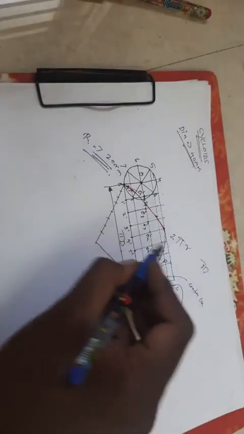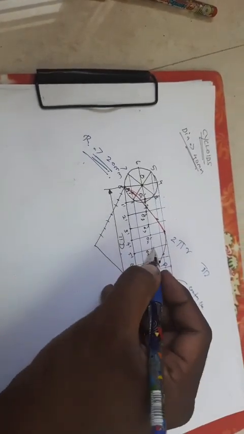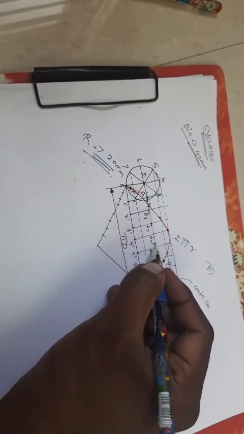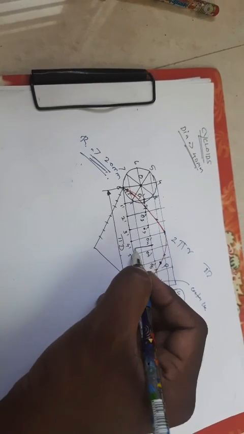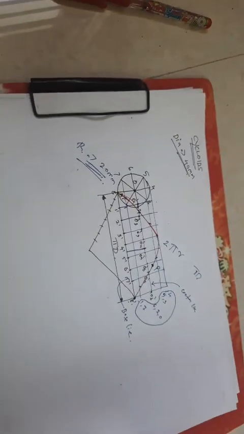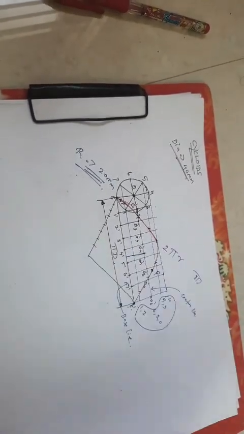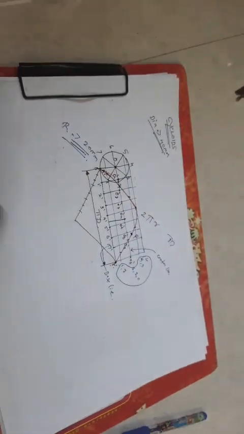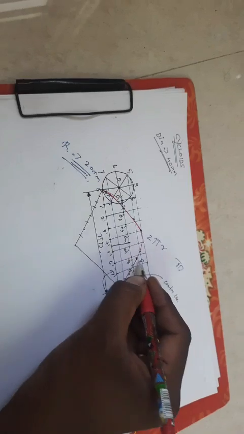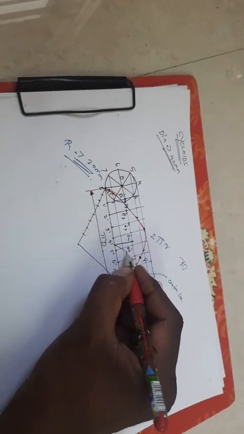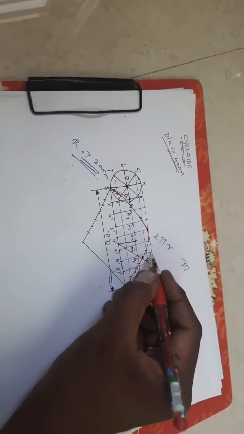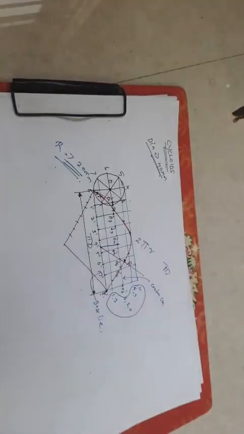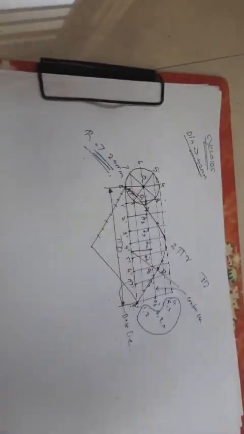Now from here cut an arc somewhere, it comes here, and connect this point to your base line. Now from this point connect your P point. This is my normal, and draw a perpendicular to this one, and this is my tangent, right?